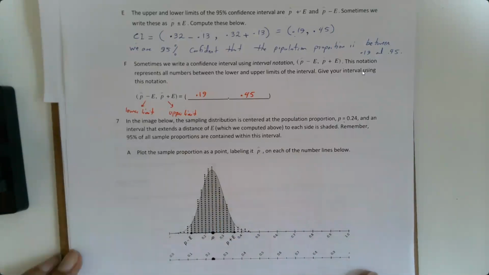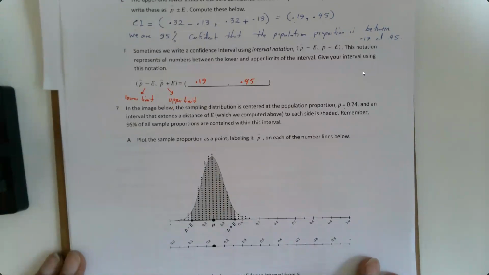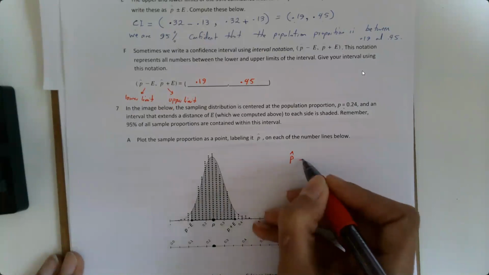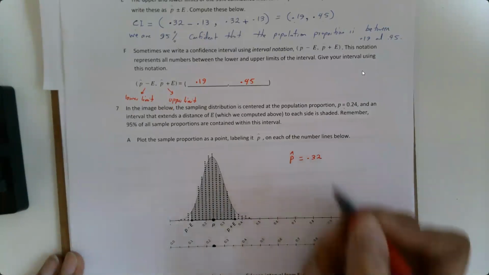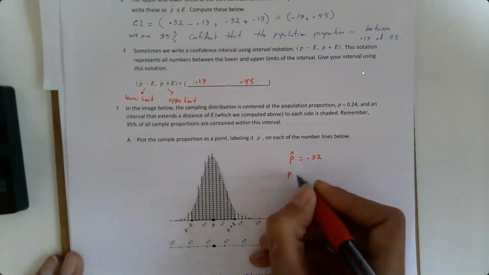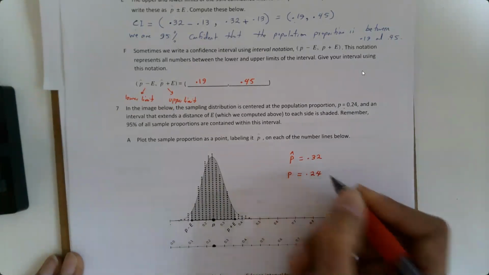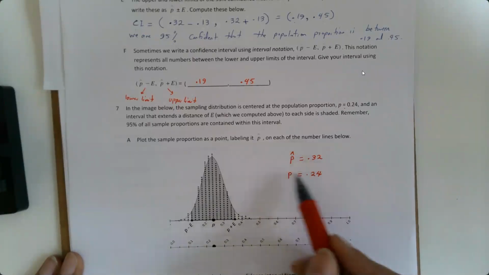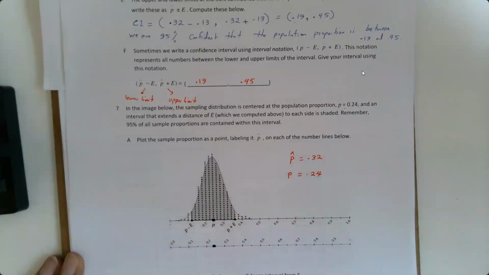Remember that the sample proportion for us is 32%, and the population proportion is 24%. So as you can see, your sample proportion is larger than your population proportion.